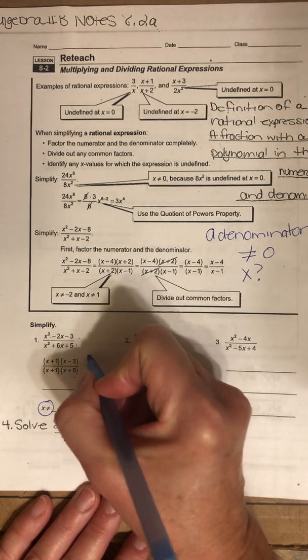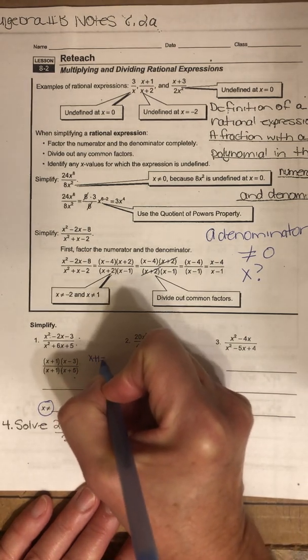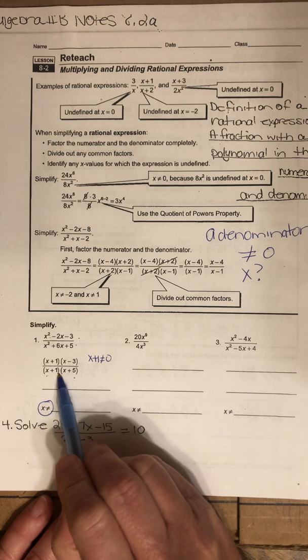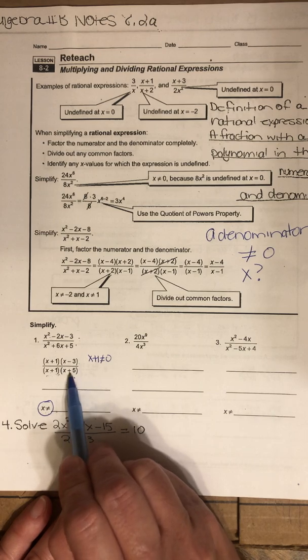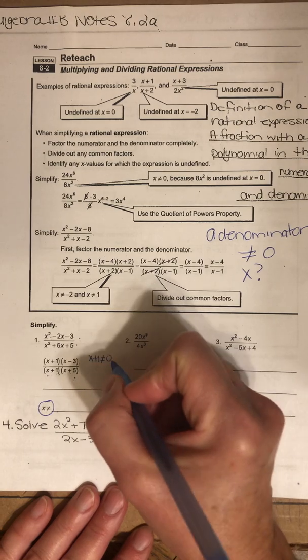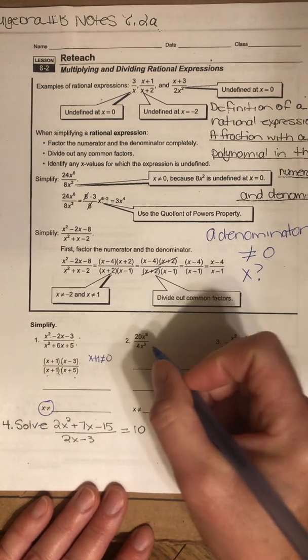When you take a look at the denominator, here's what we know. We know that x plus 1 cannot equal 0. This factor right here, because if x plus 1 equals 0, then 0 times anything gives us 0. We cannot have the denominator be 0. Also, x plus 5 cannot be 0.